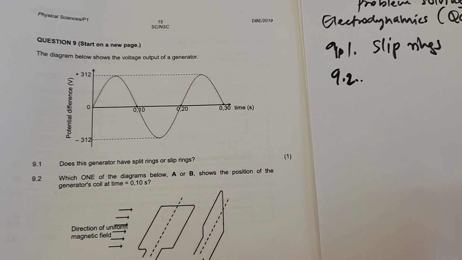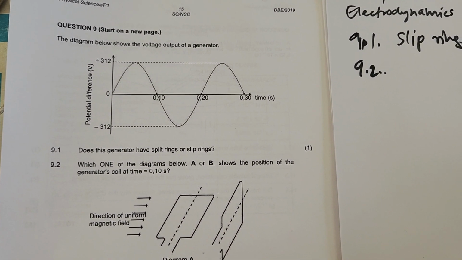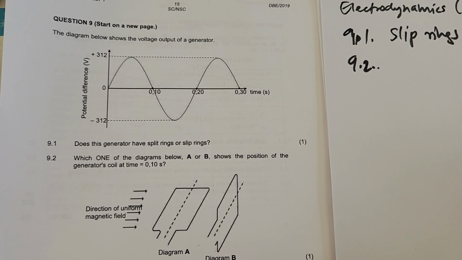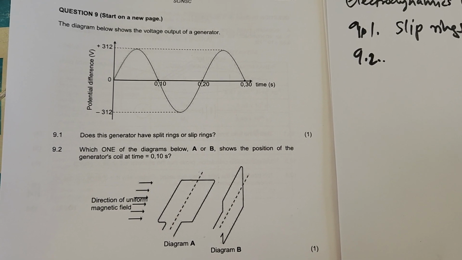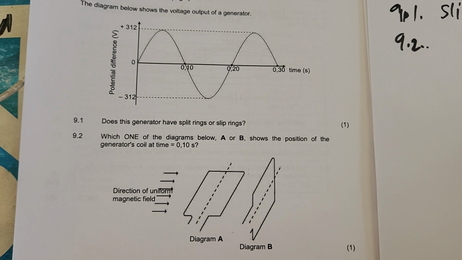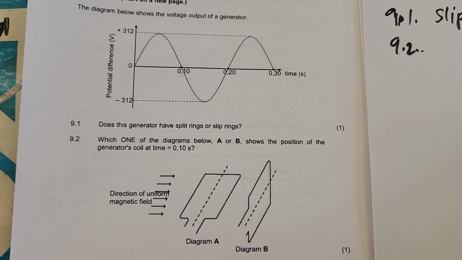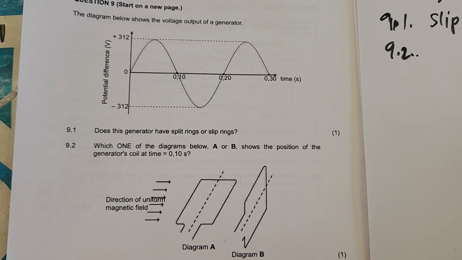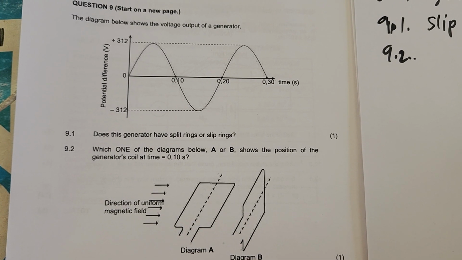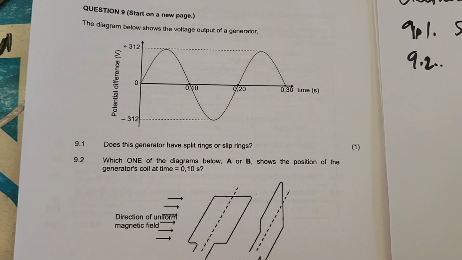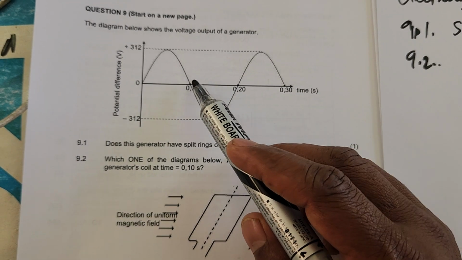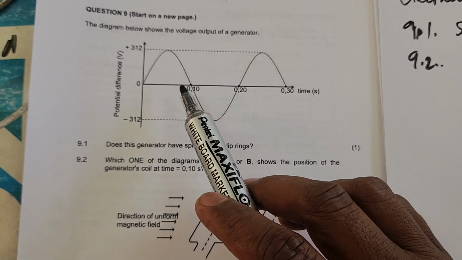9.2. Now they are asking which one of the diagrams below, A or B, shows the position of the generator square at the time 0.10 seconds. You can see in the graph 0.10, it's here. That's where the voltage is 0.